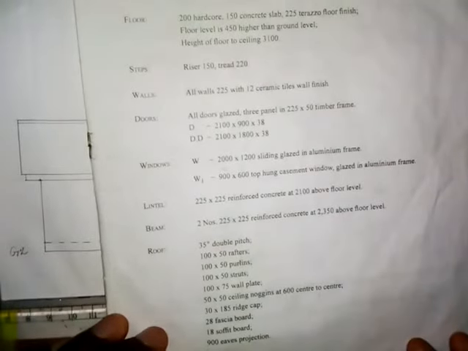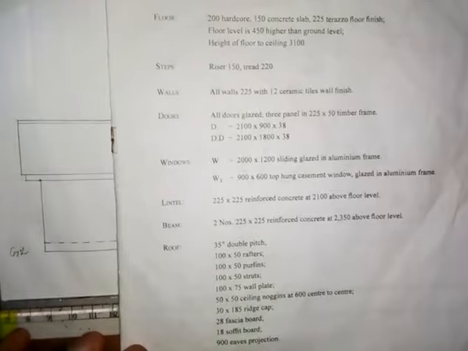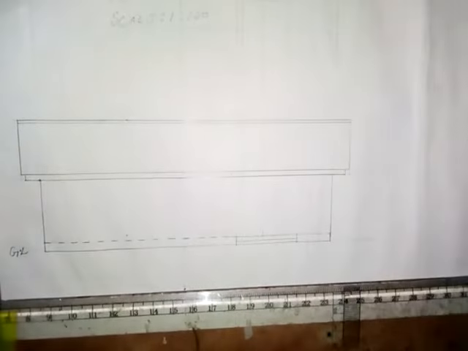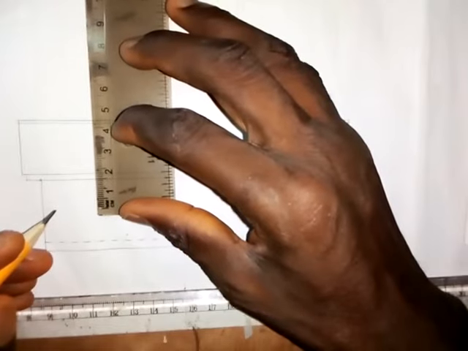Please take note of that. I'm very sorry for that, but thank God I can correct it. Because if you take 20 from here, it will be too long and it's not supposed to be. So what you need to do here is to take 12 millimeters.